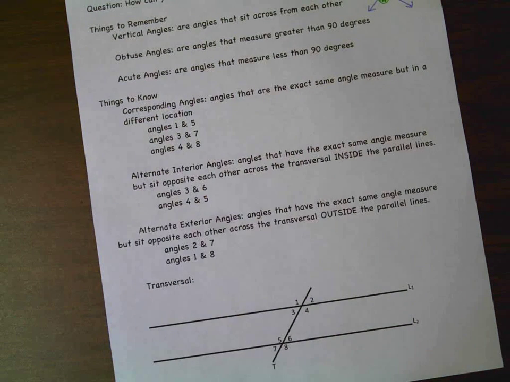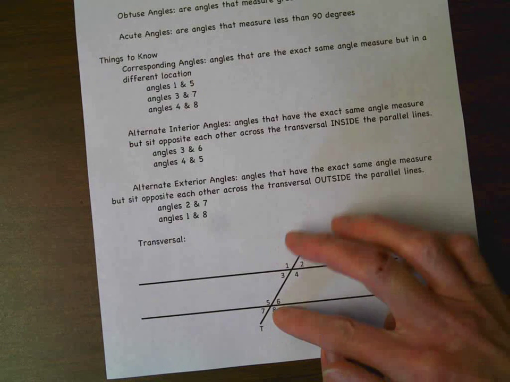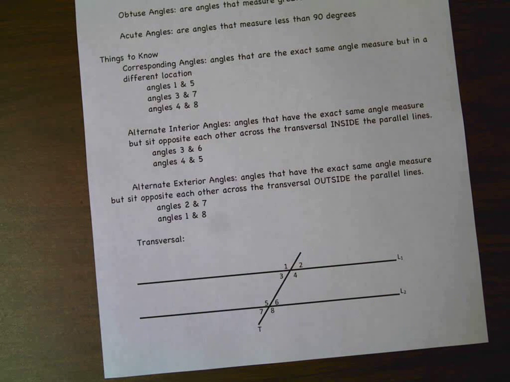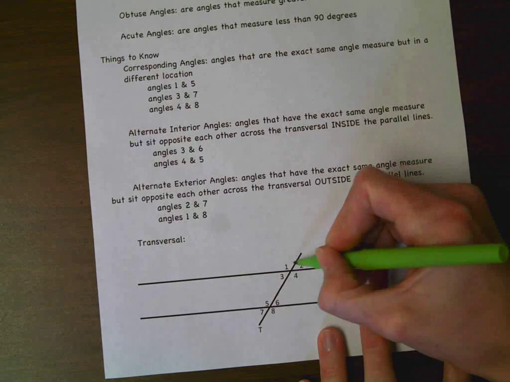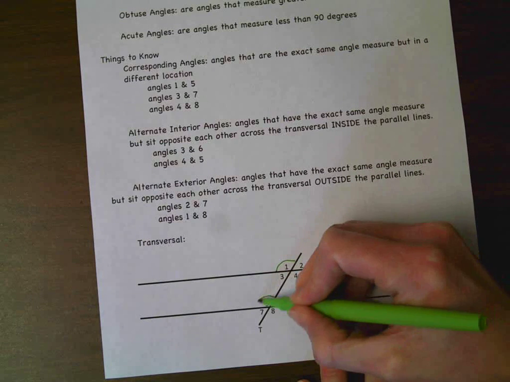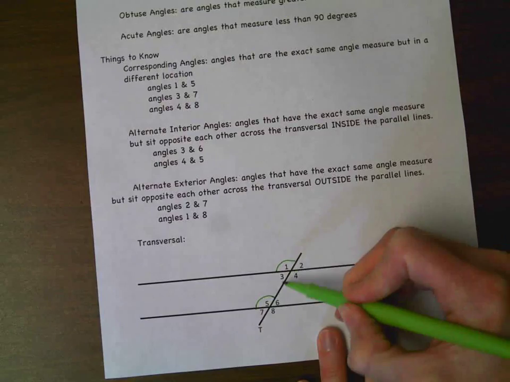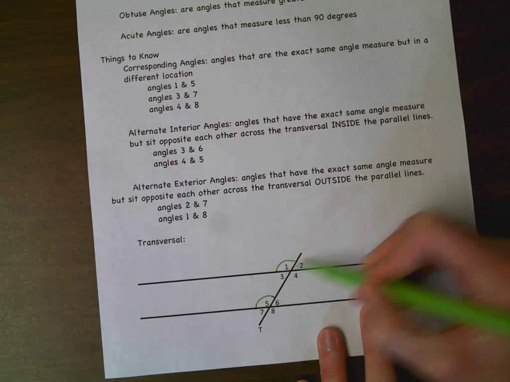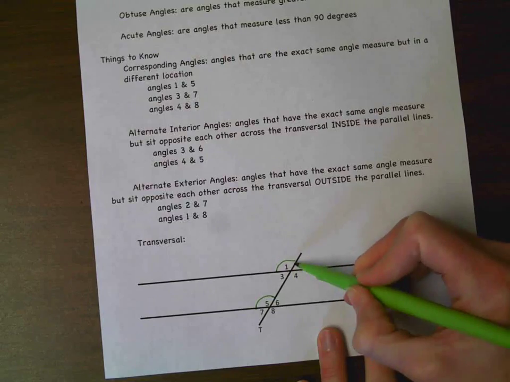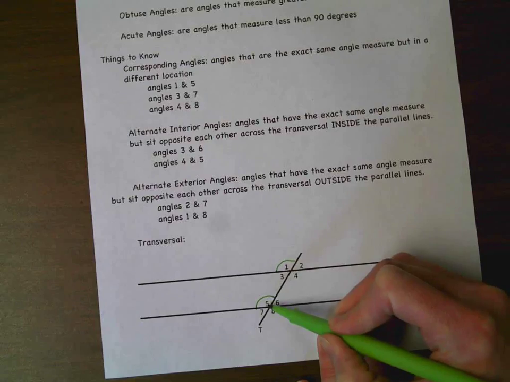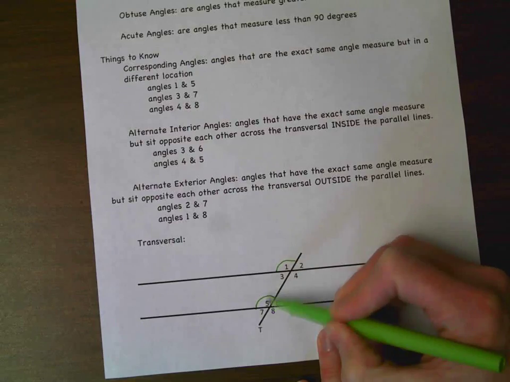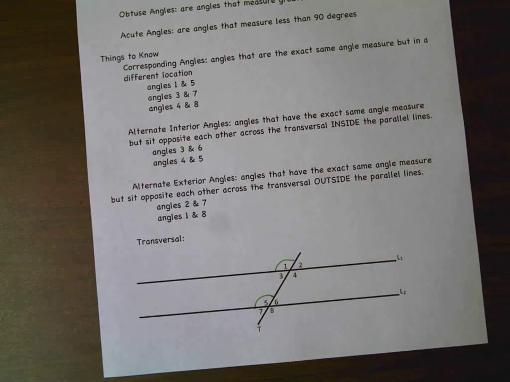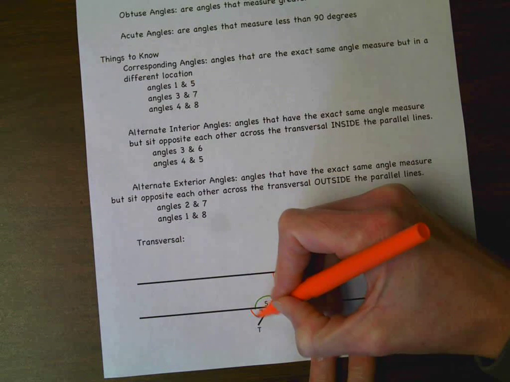What you need to think about is the transversal that intersects the parallel lines creates these positions that we're talking about. So the angles that correspond, according to this one, is angle 1 corresponds with angle 5. And what that's telling you is that the angle measure of number 1 and number 5 is exactly the same, but they're in different locations. So if it's on the top left of the transversal, then the angle that sits at the top left of the transversal in the parallel lines, they're exactly the same. So these are corresponding. So 3 and 7 would be corresponding because they're the exact same size.